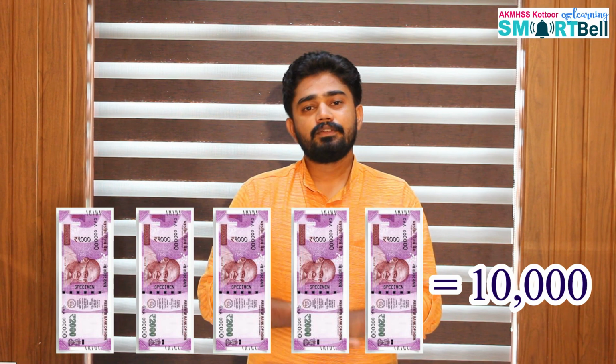If there is one 2,000 rupee note, it becomes only 2,000. Two 2,000 rupee notes, it becomes 4,000. Three 2,000 notes, it becomes 6,000. Four 2,000 notes, it becomes 8,000. If there are five 2,000 notes, then it becomes 10,000. So, five 2,000 rupee notes is equal to 10,000.